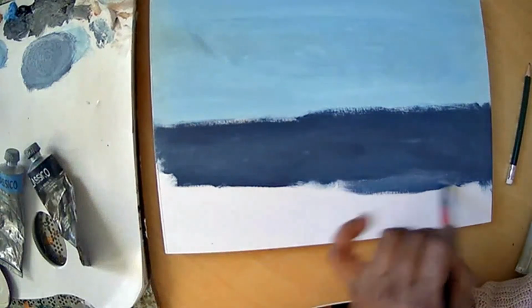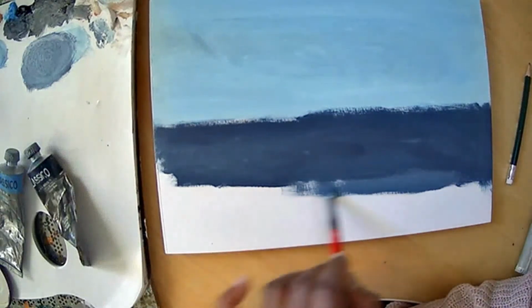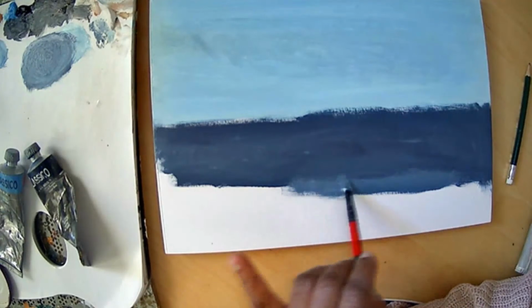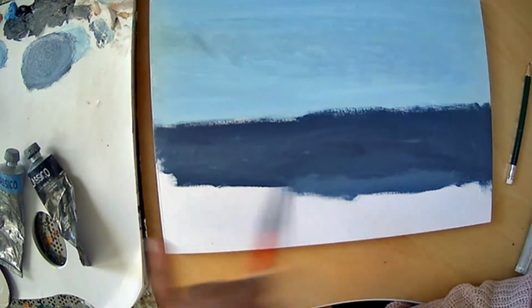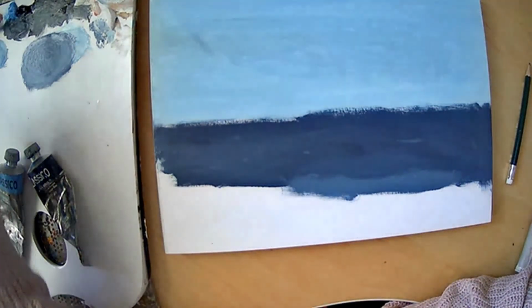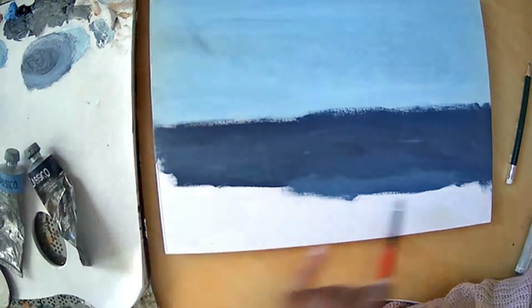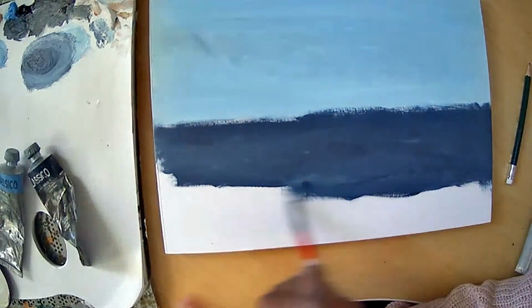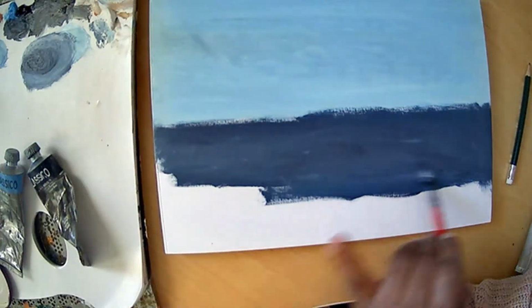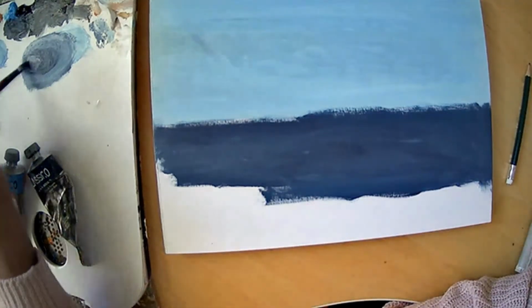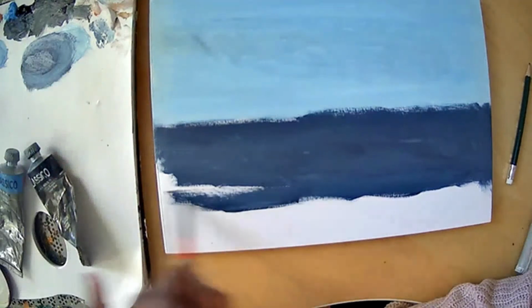Even at this stage, can you see that I made a mistake? I have added a little more of the titanium white, which I shouldn't have, so I just corrected along. Okay, coming back to the similar tonality that I had. Okay, good. So let's continue.